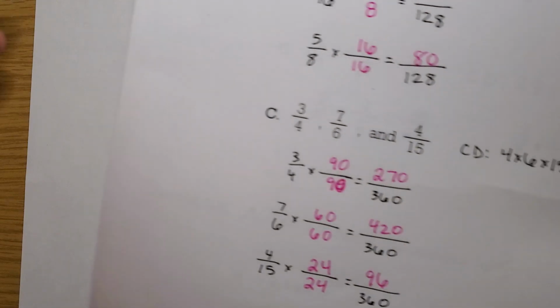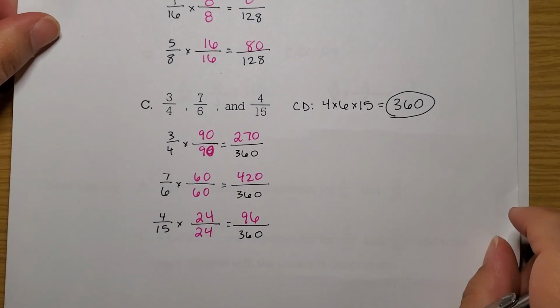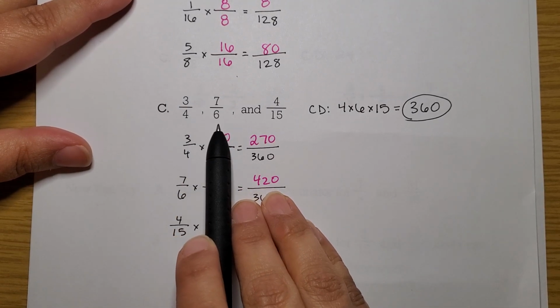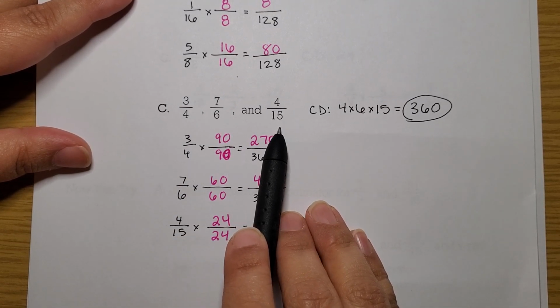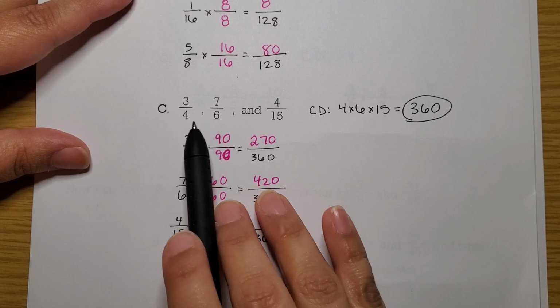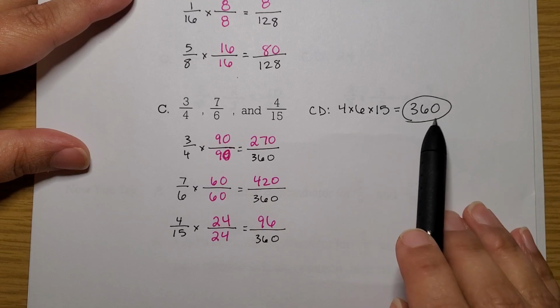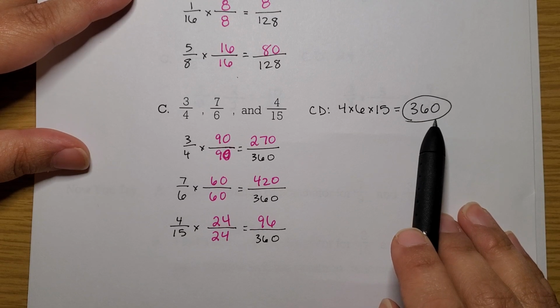So for example, back in the first video on this topic, we had the same 3 fractions, 3/4, 7/6, and 4/15. And in that case, our method was to multiply all 3 denominators together. And in that case, we got a common denominator of 360.